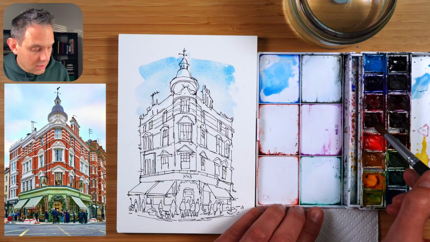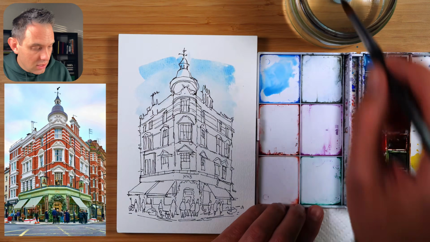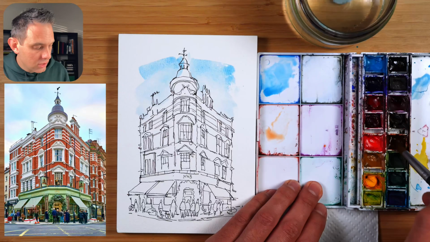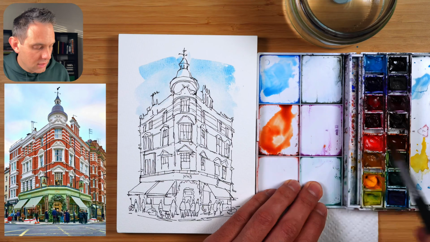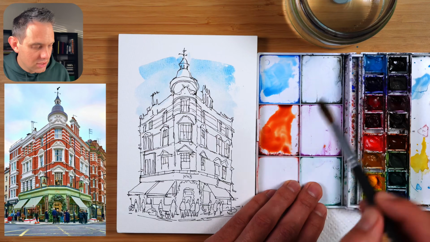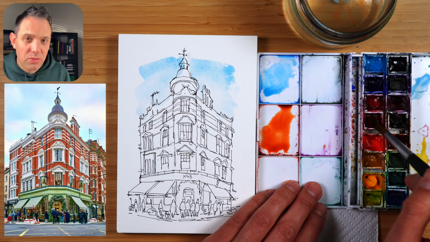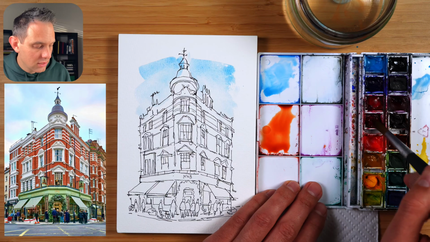What I like to do here is use burnt sienna. That's a very nice orangey reddy color. There, it's starting to get some saturation. And then we'll also use alizarin crimson. You could use rose as well. It's just a darker rose color, really.